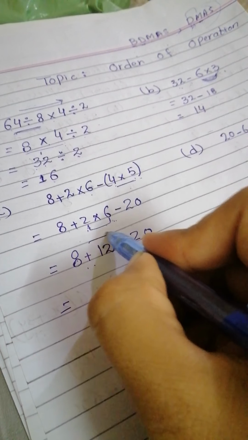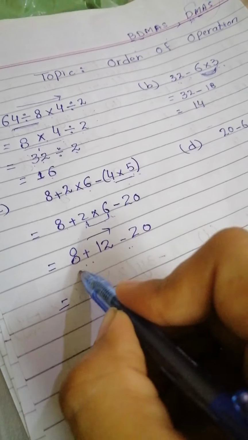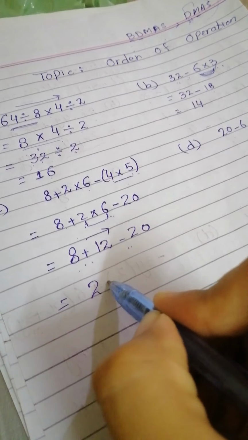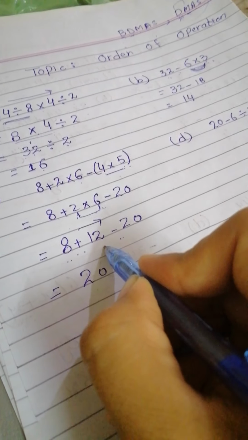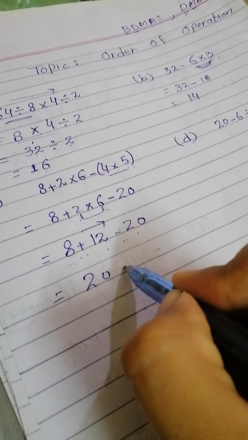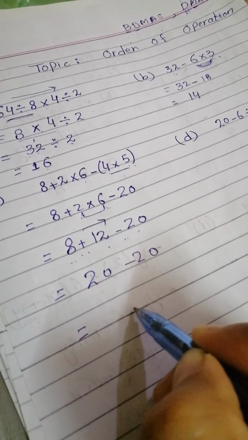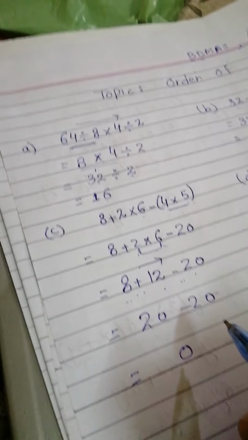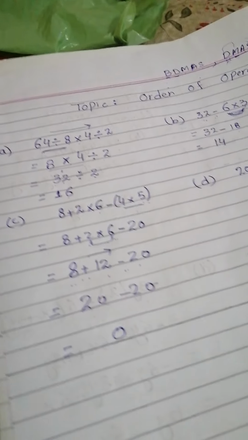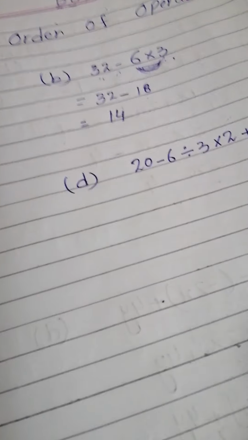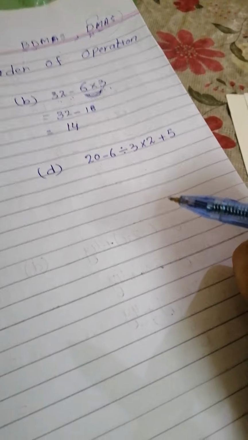So we will move from left to right. 8 plus 12, that is 20, and then minus 20 as it is, and 20 minus 20, you know, this is 0. The answer is 0. Is it clear?